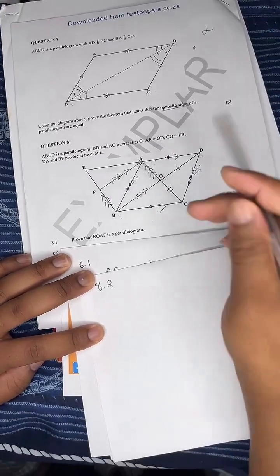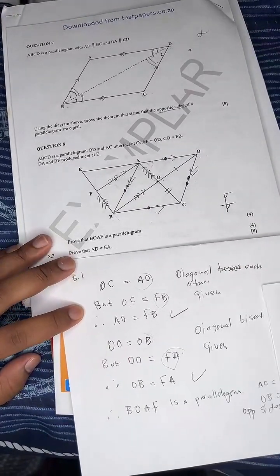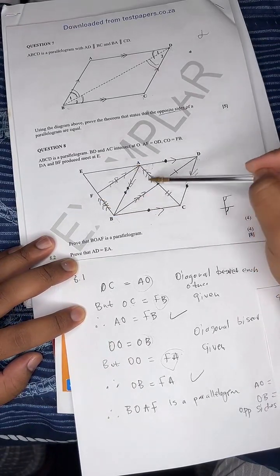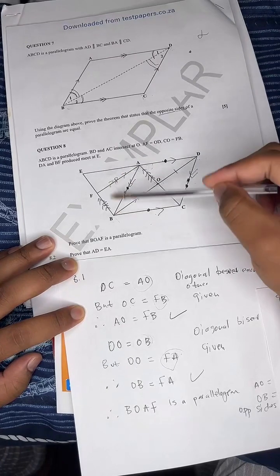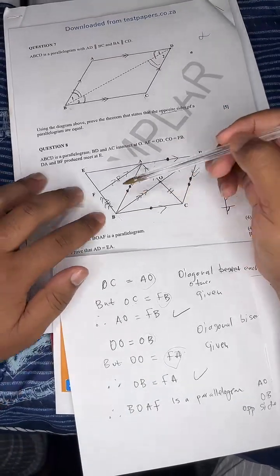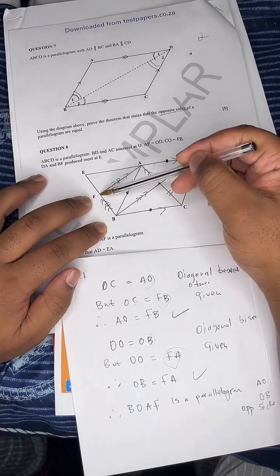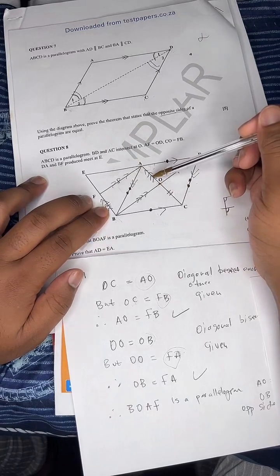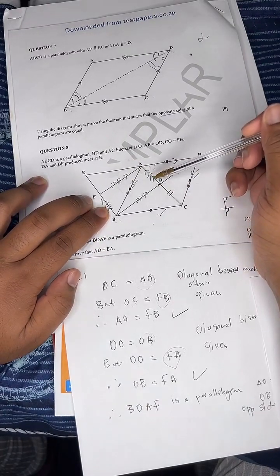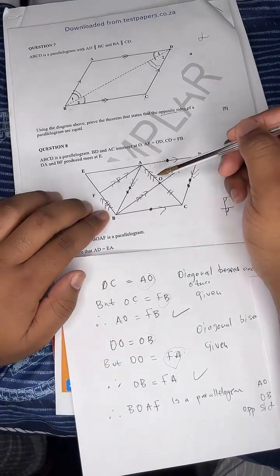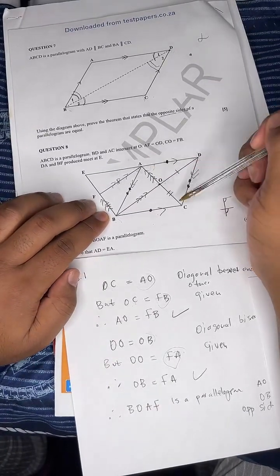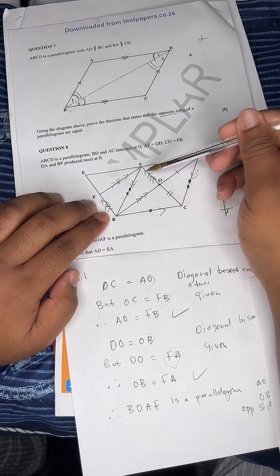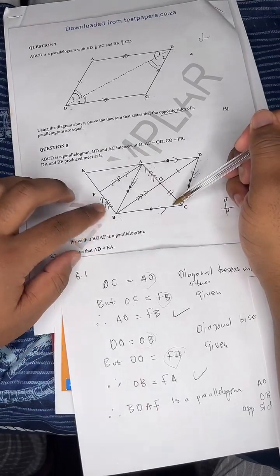So guys, according to what we did, remember that we started first by proving that BOAF is a parallelogram. Look at this, guys. BF and AO are parallel, which gives us all the rights to say that AC, because AC is an extension of AO, will be parallel to BF also.